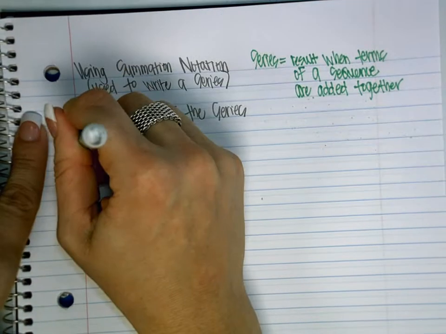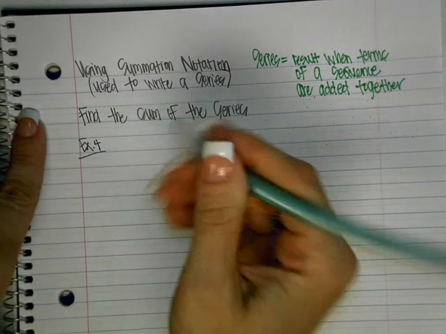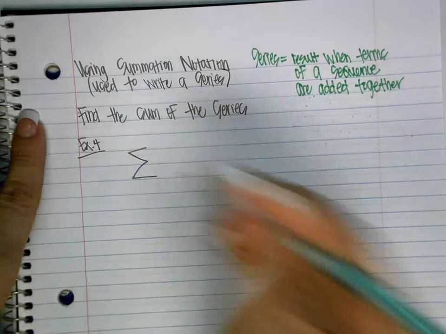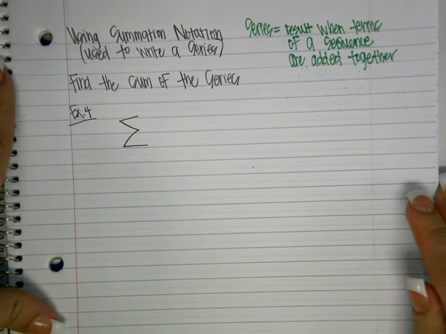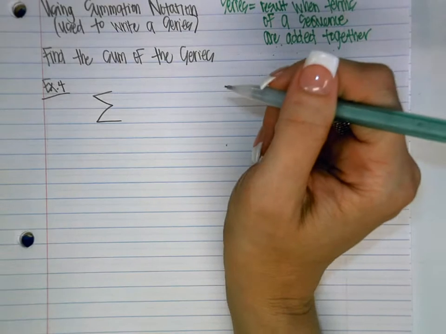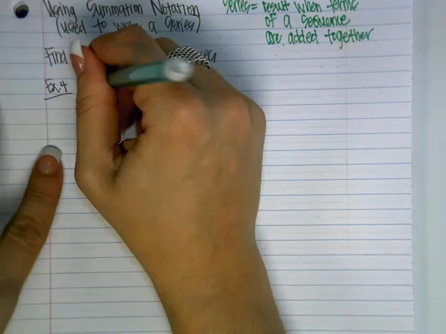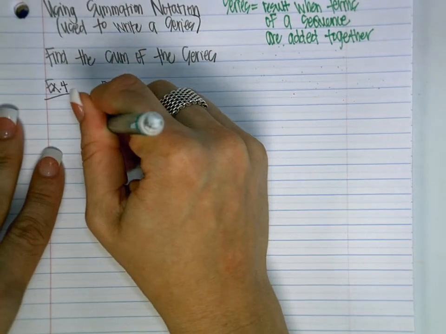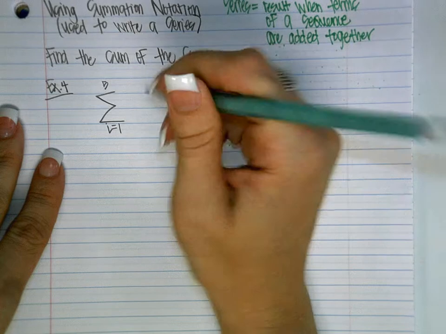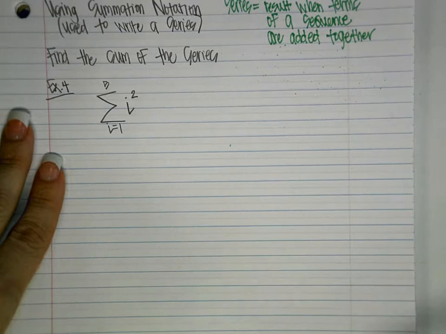Okay, and this is going to look a little funny, but I'm going to explain to you guys what this means. Summation notation looks like an E, kind of written like that, or almost like a backwards M, or a sideways M. That is summation notation. You can't write a normal capital E. On the top, there's going to be a 5. Underneath, it's going to say i equals 1, and then next to it, i squared. So I'm going to tell you what these mean now.